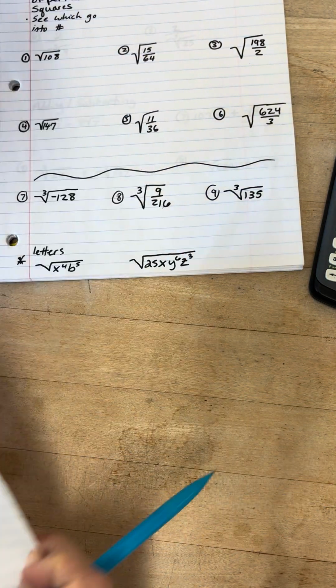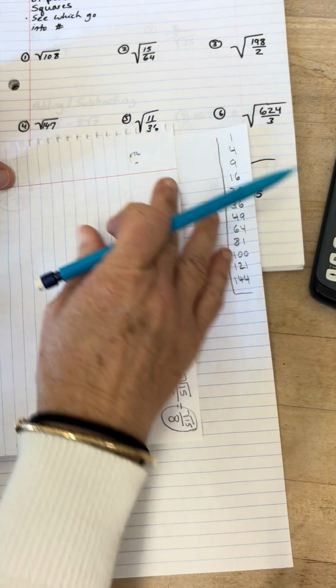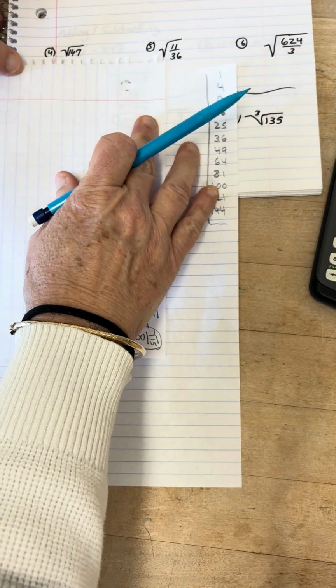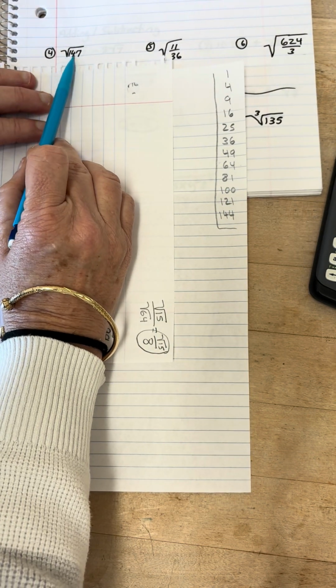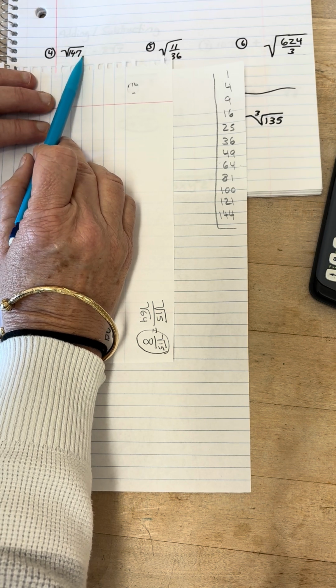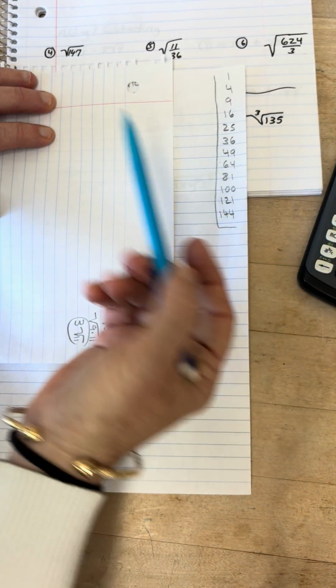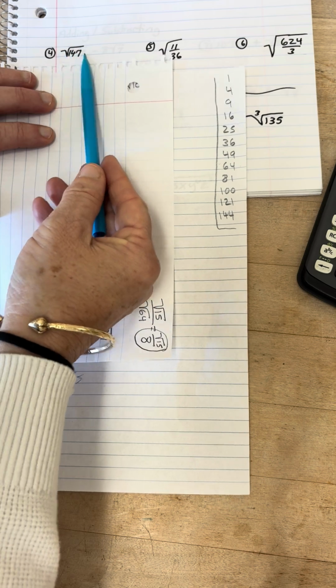147. Keep my list handy. Handy dandy. Look over there. Okay, so 147. I'm trying to see what perfect square goes into 147. Now, at first I thought it was nothing, and if nothing goes into that, we would just be simplified. We couldn't simplify it anymore.